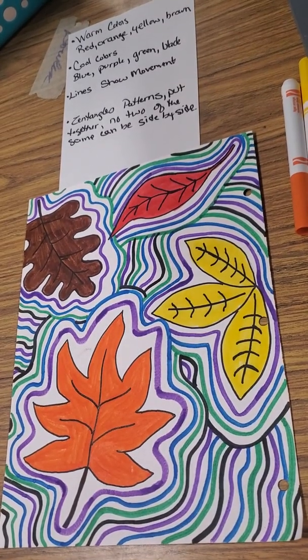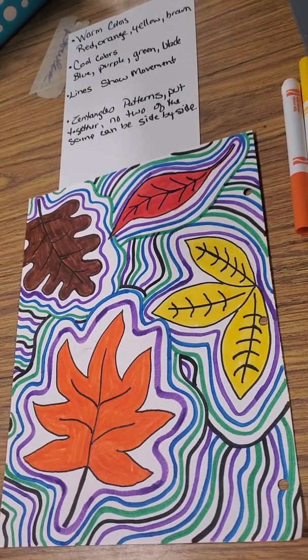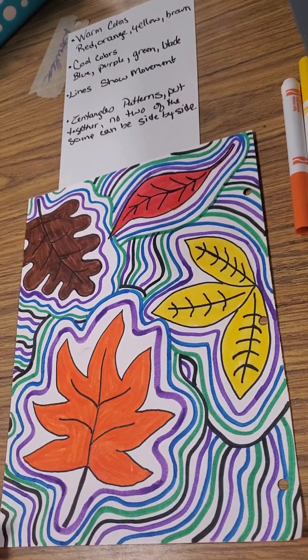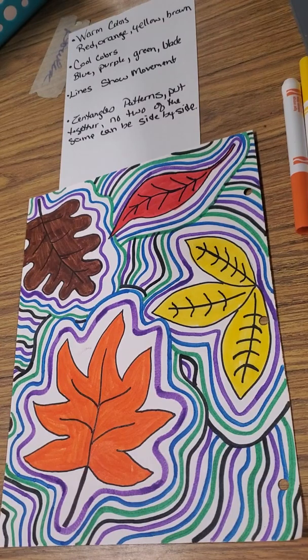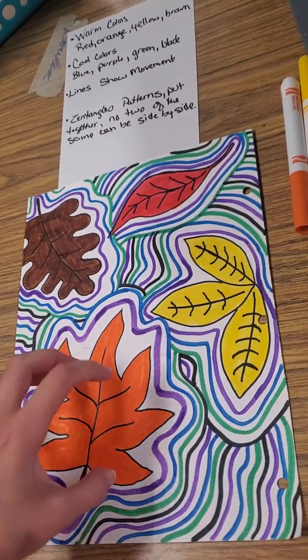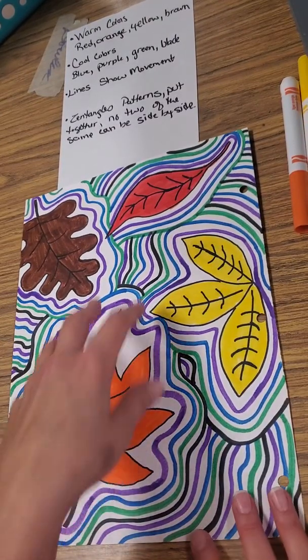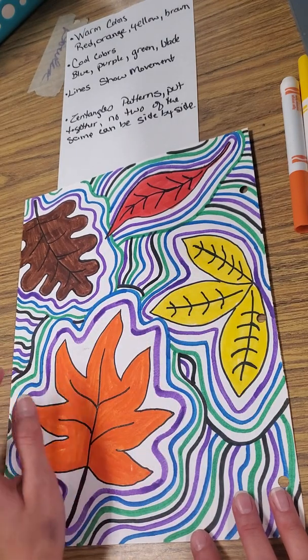This week we will be talking about autumn and fall, which are the same exact things. And we'll be drawing some leaves and then some lines to show movement.